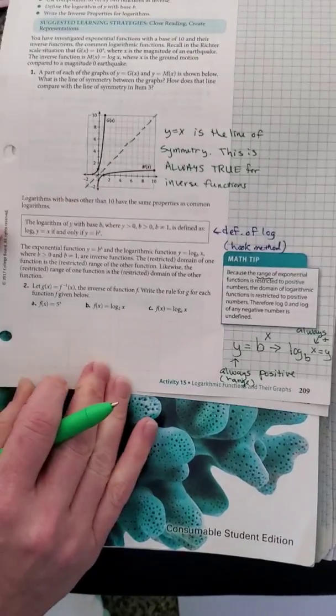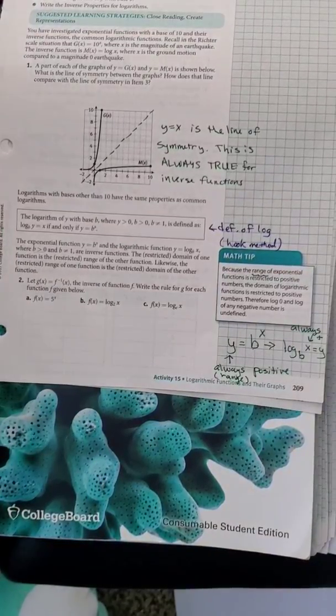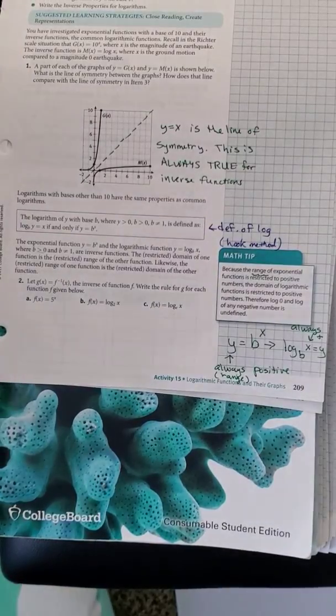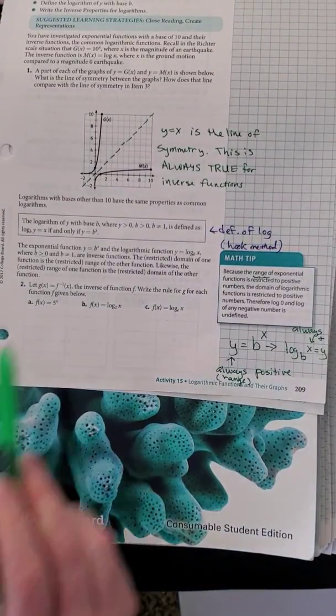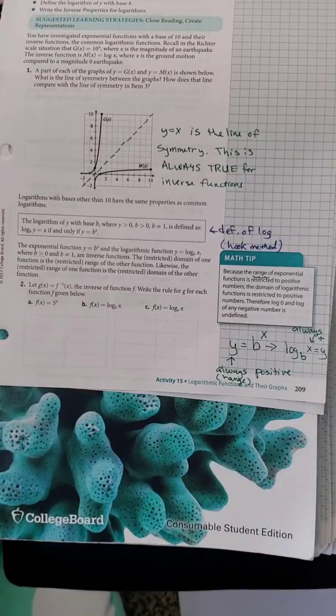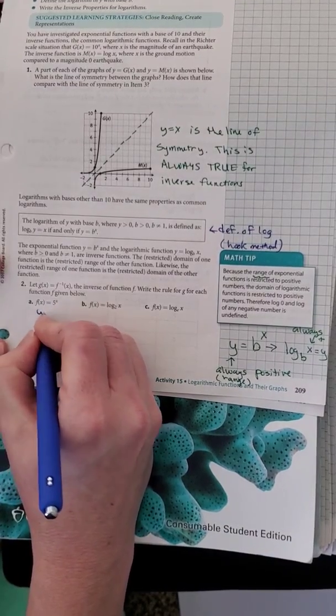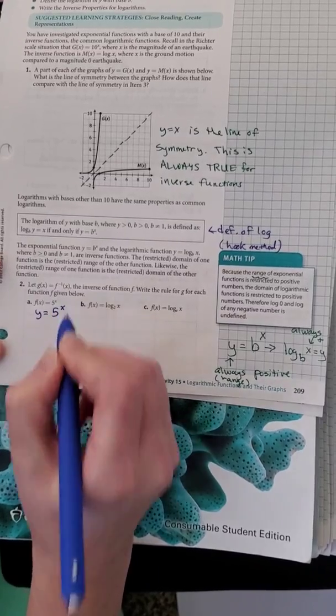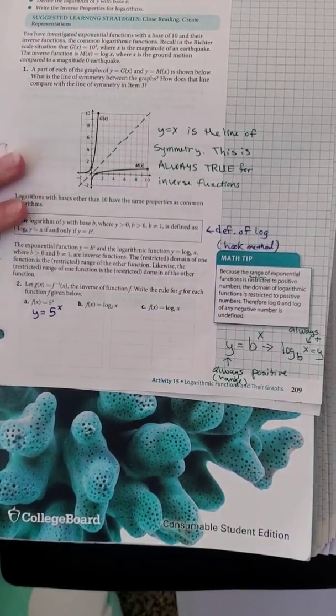All right, so it says let g of x equal f inverse of x, the inverse function of x. Write the rule for g for each function given below. All right, so first I'm going to rewrite it as y equals. So this goes back to the steps for finding inverses.